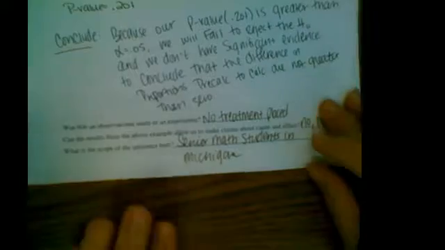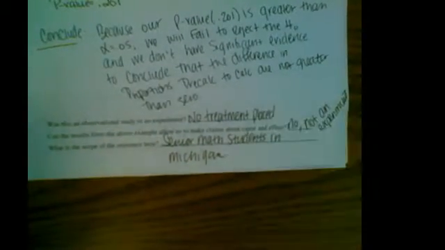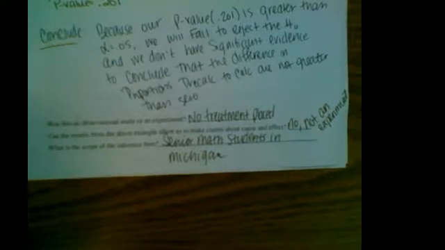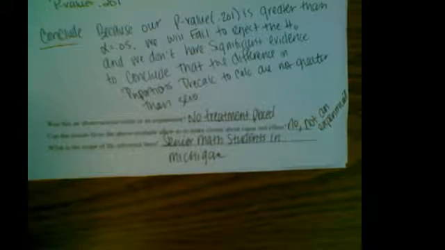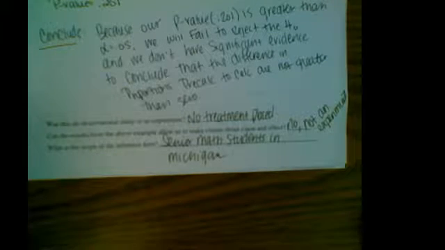So as we move forward, the question at the bottom is, was this an observational study or an experiment? There was no treatment that was placed. These people were simply surveyed and asked if they were going to college. So because there was no treatment placed, the answer is this is not an experiment.